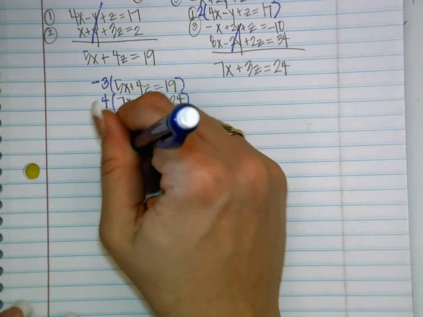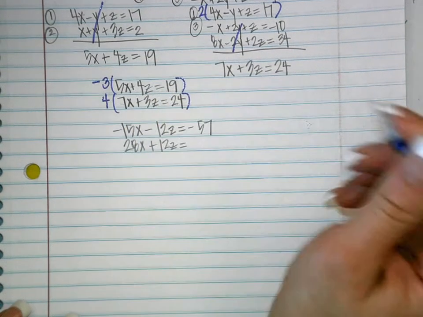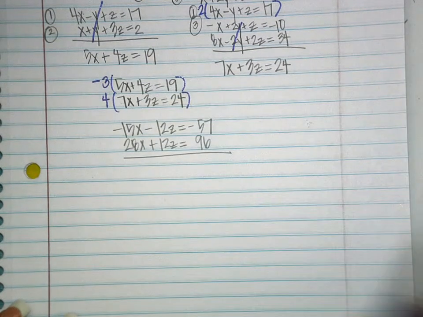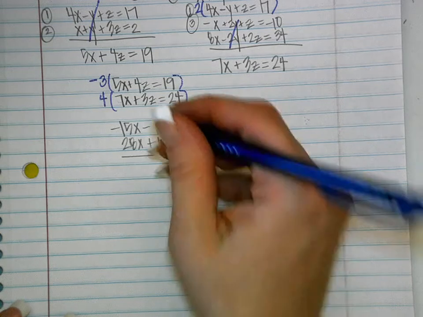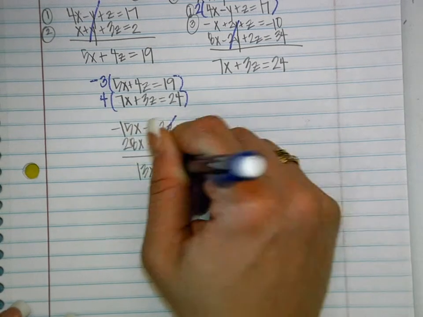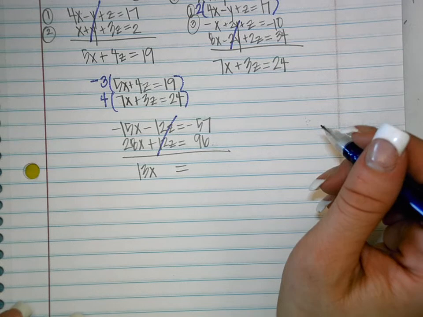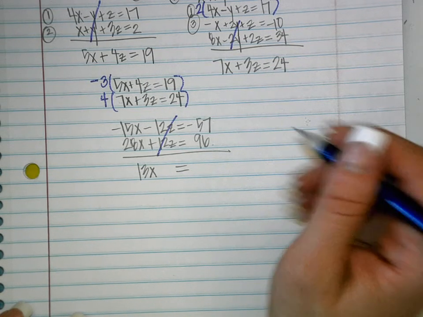Multiply through again. 28x plus 12z equals 24 times 4, which is 96. Add these together. The z's cancel, which is what you want. Negative 15 plus 28 gives you 13x equals, what's 96 minus 57? 39.